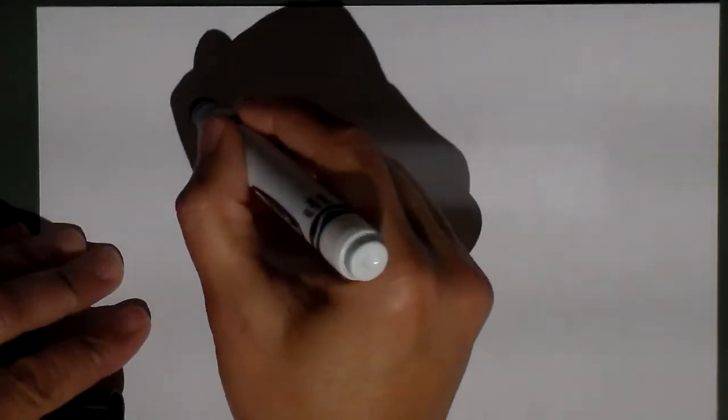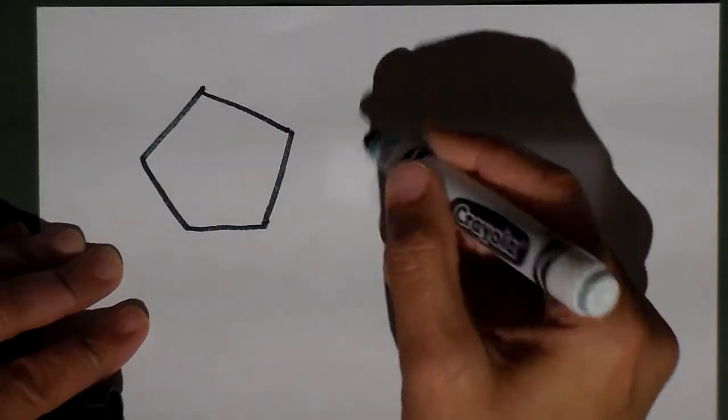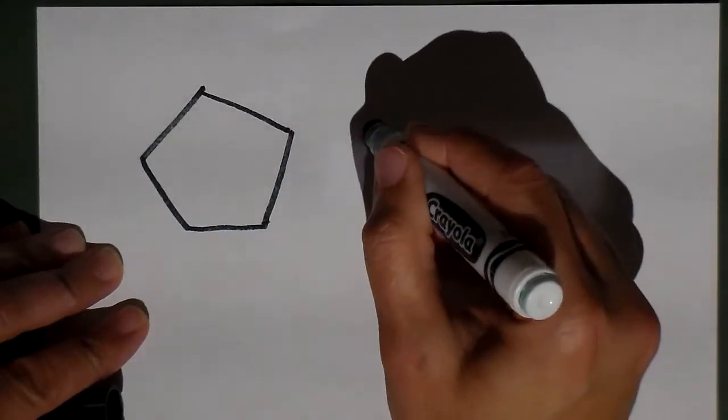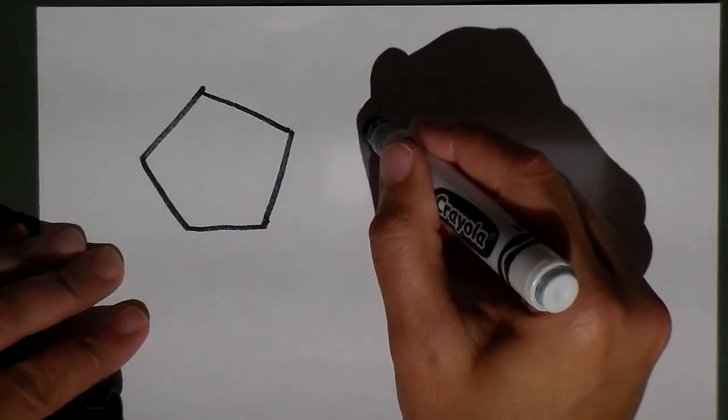Let's do a regular polygon. You can hear my kids yelling. Let's have a regular polygon, and I'm going to make this a different kind of dilation here. We're going to get smaller.